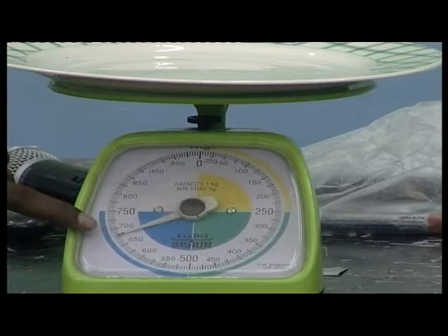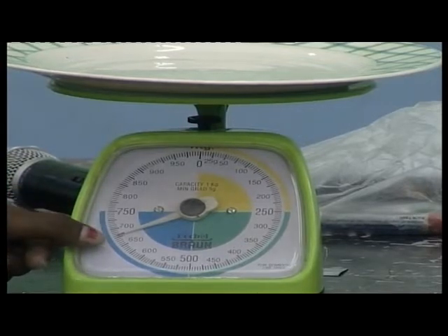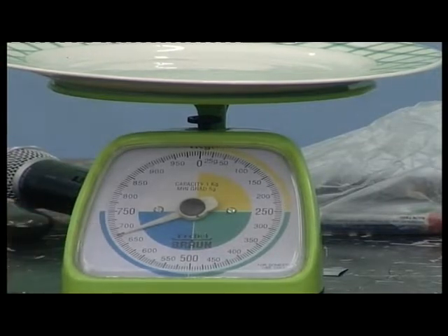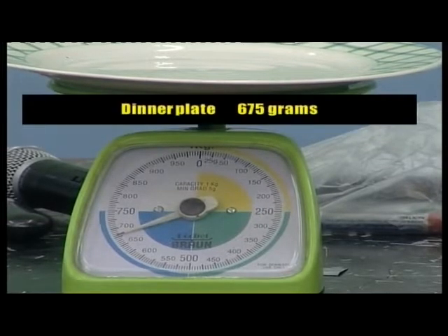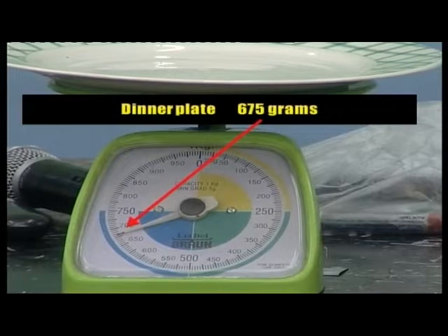660, 665. It should be 675, if you were to measure carefully. So for this, it should be 675 grams. That's for the dinner plate.